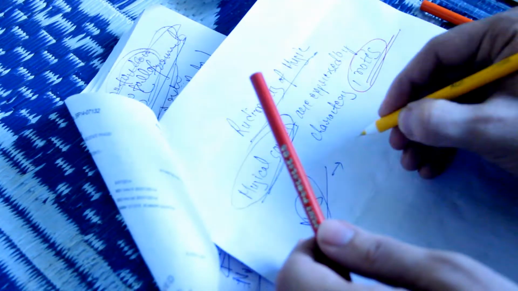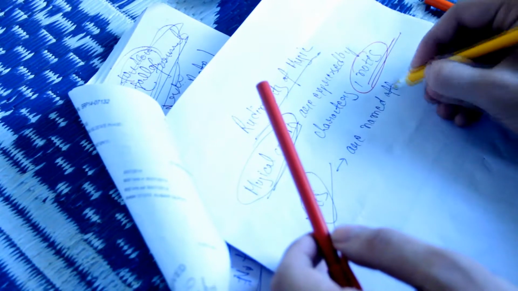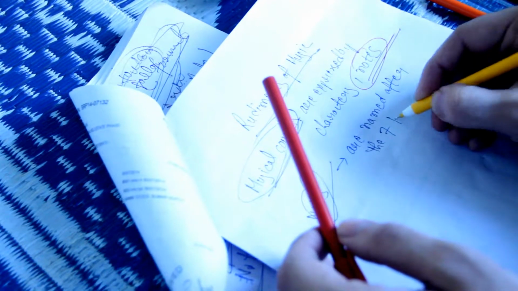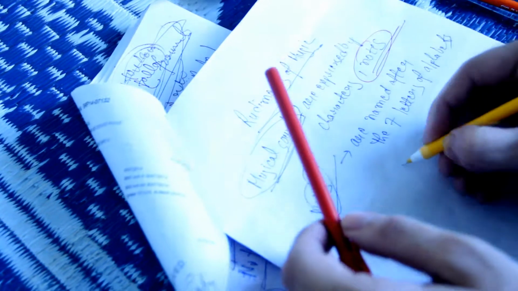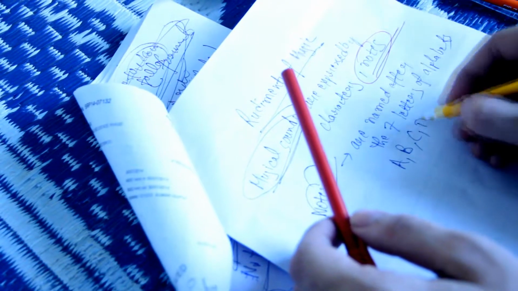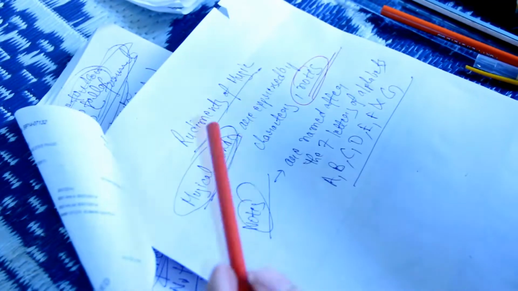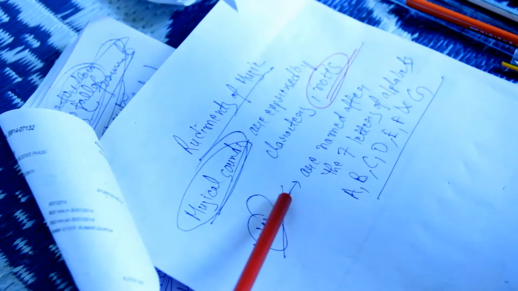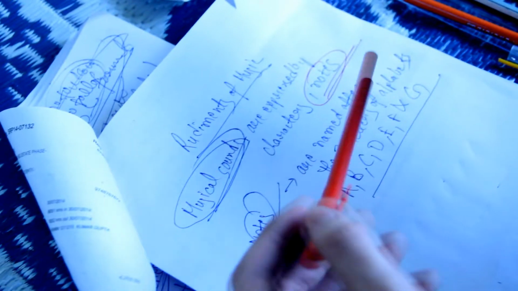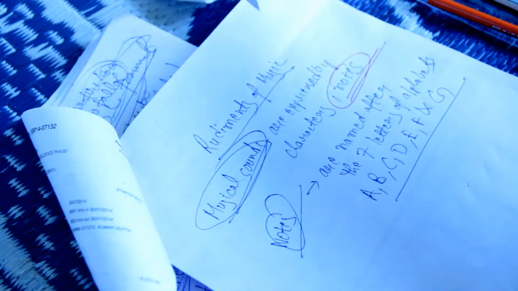These notes in turn are named after the 7 letters of the alphabet, and those are A, B, C, D, E, F and G. So musical sounds are expressed by characters called notes, and these notes are symbolized as A, B, C, D, E, F and G. I hope it is clear up till now.